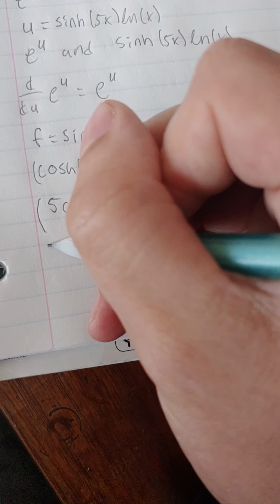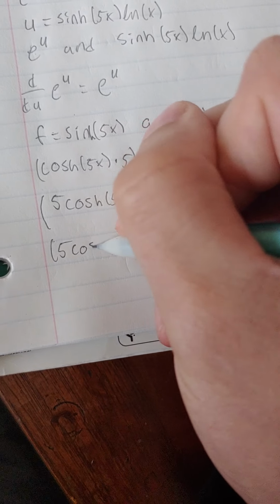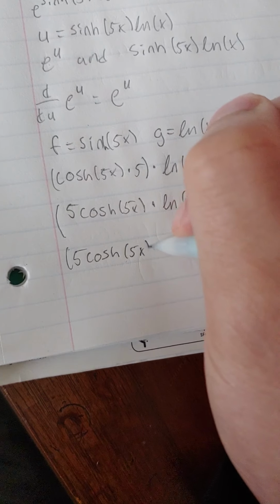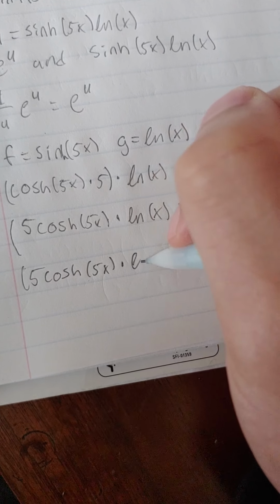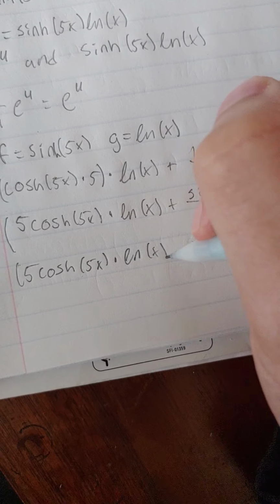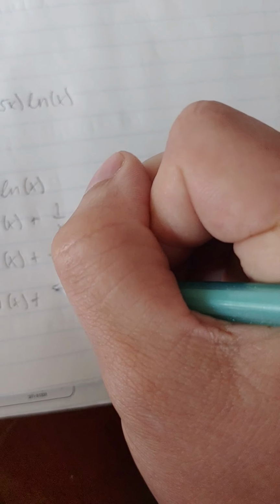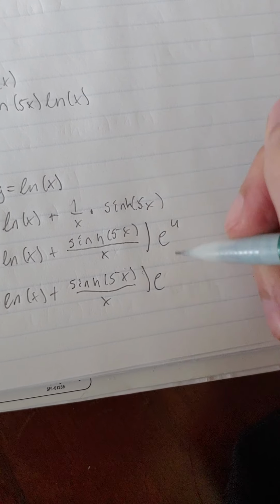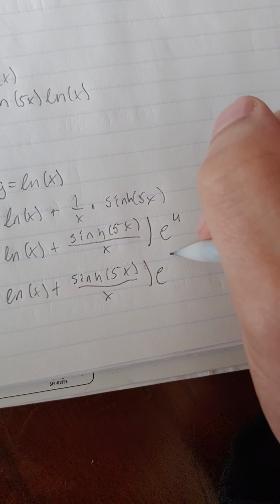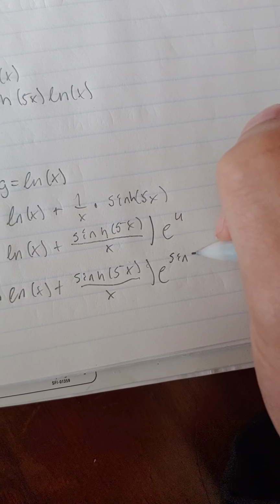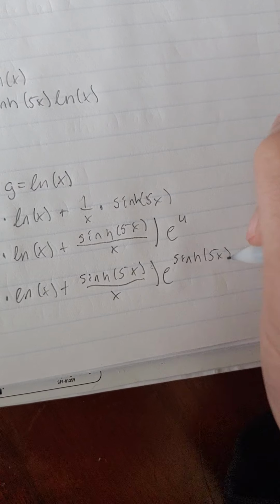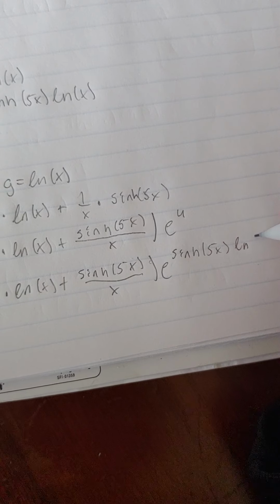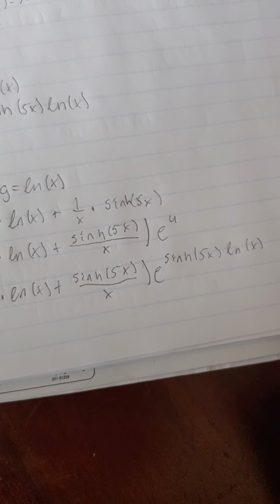So we're left with 5 times cosh of 5x times ln of x plus hyperbolic sine 5x over x, times e to the power of hyperbolic sine 5x times the natural log of x.